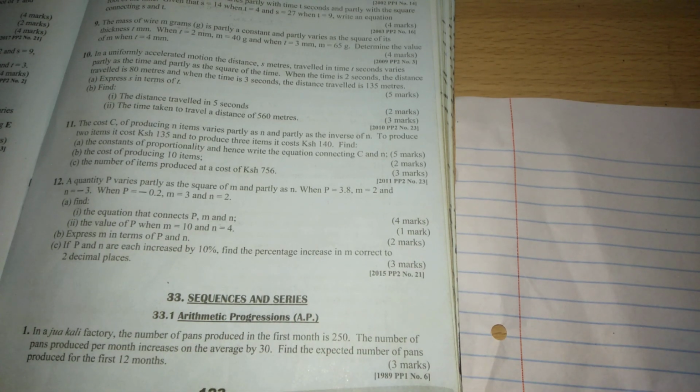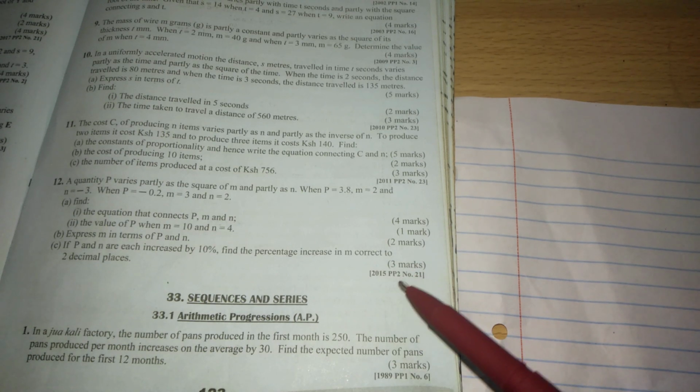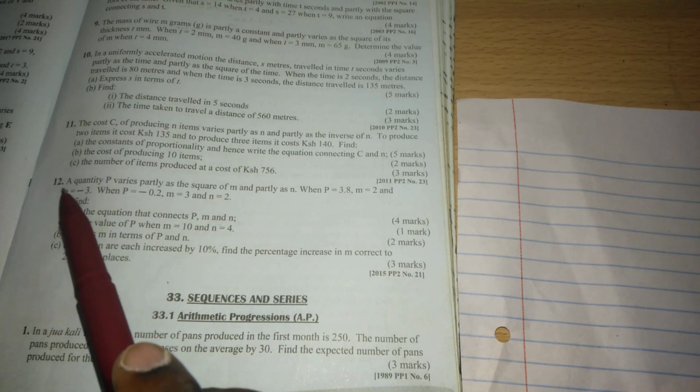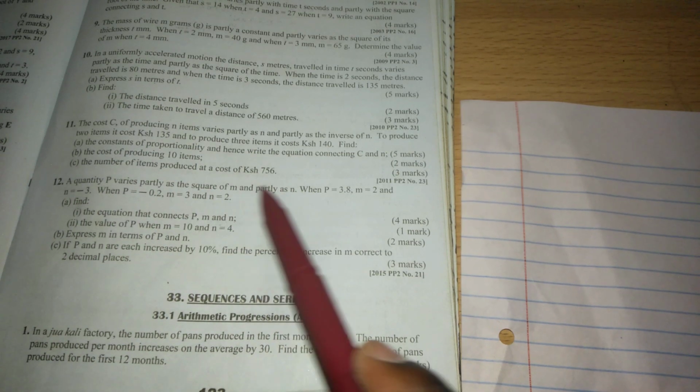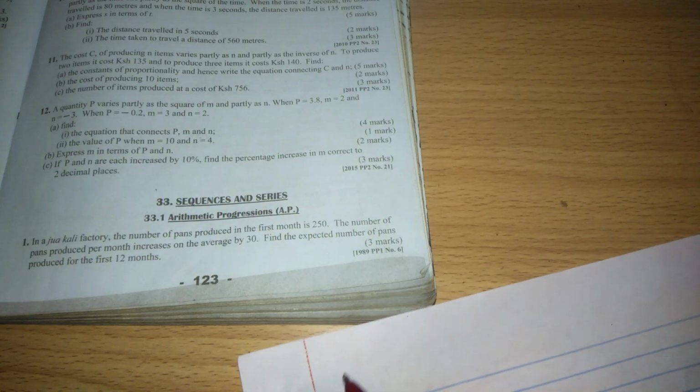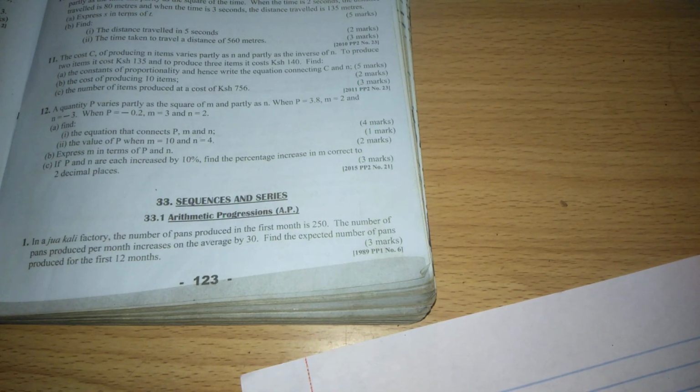We're going to study partial variations, and we're going to follow the question which was set in the year 2015 KCSE paper 2 number 21. So the question says that a quantity P varies partly as the square of M and partly as N. So to interpret that portion of the question, we are told that P varies as M squared, the square of M, and partly as N.